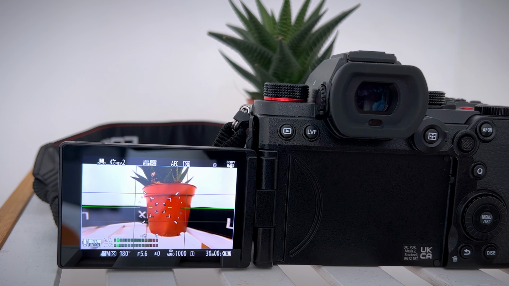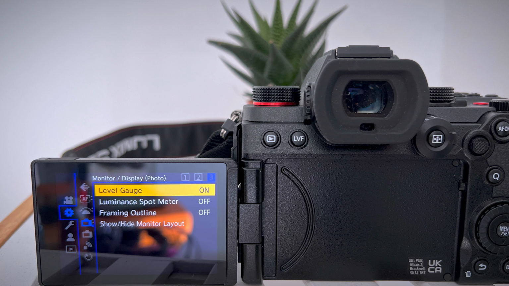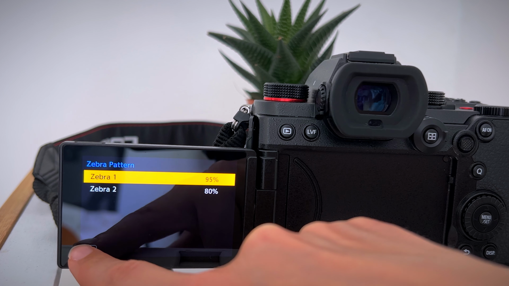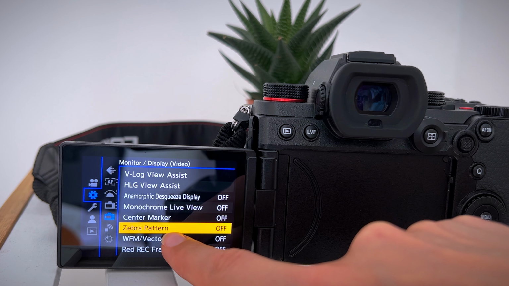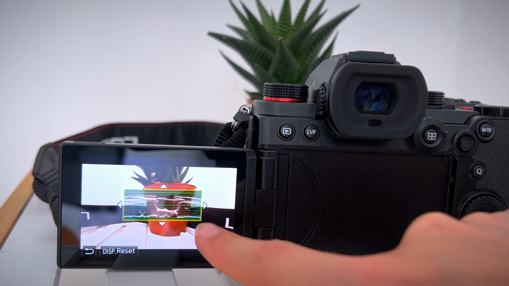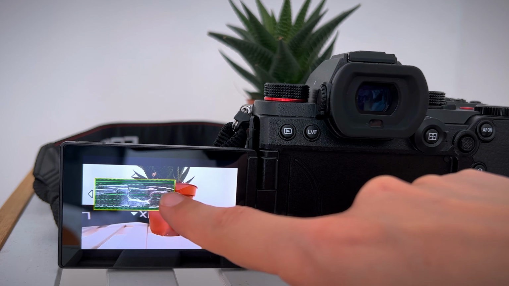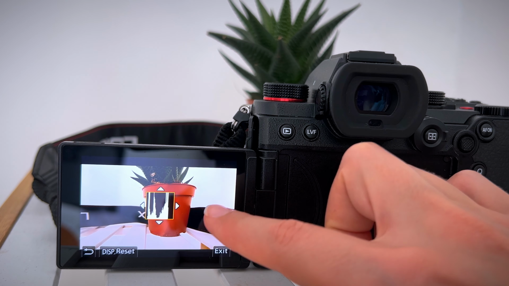To make sure you have all the information you need while shooting, it is important to configure your display settings. I like to have the audio levels displayed on the screen at all times, grid lines and level gauge. You can toggle this on and off in the monitor display menu. You can also add zebras to help you nail exposure, waveform monitor or histogram.